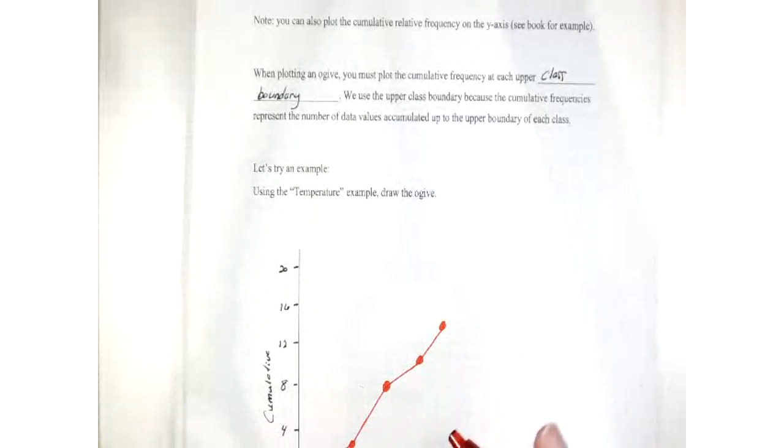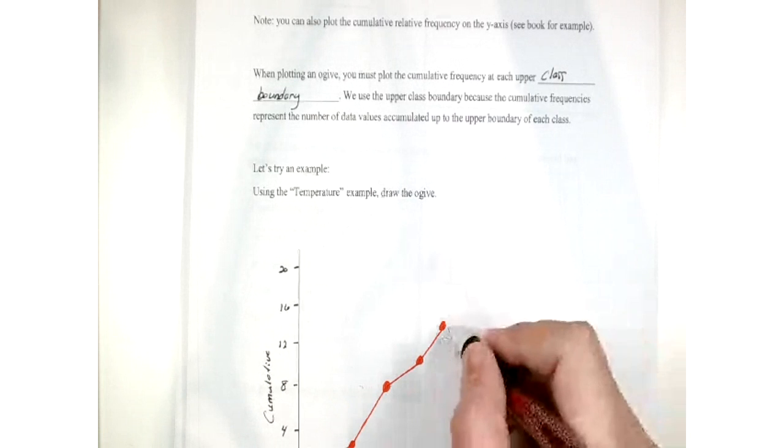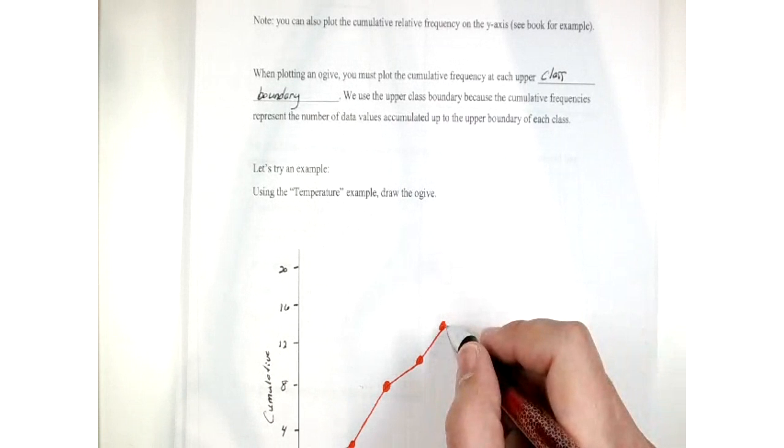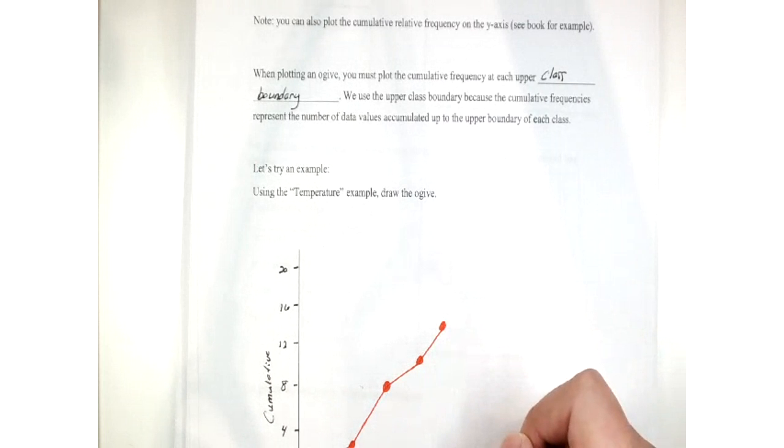I honestly don't know how close I am getting to these marks, so sorry if it's a little off. So the next one we have is 120.5. That corresponds to the class limits of 117 to 120, and the frequency within that class is 4. We had the cumulative frequency up to the previous class was 14. So what is going to be the cumulative frequency up to 120.5?